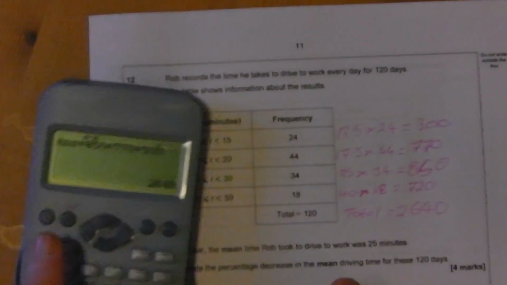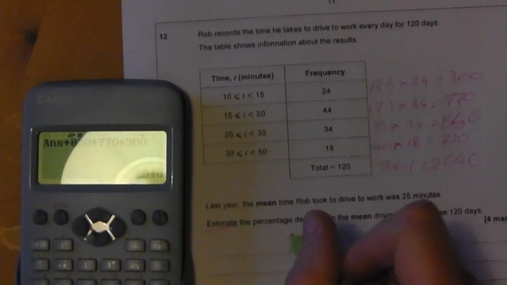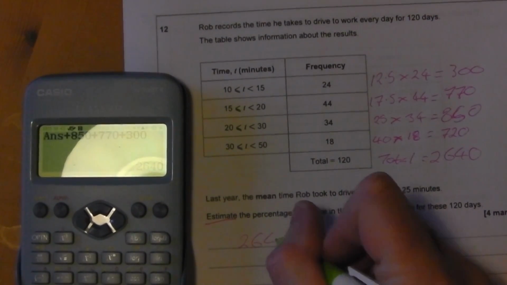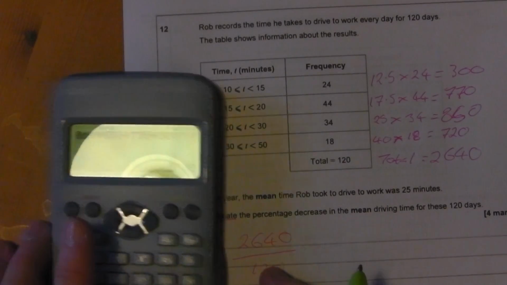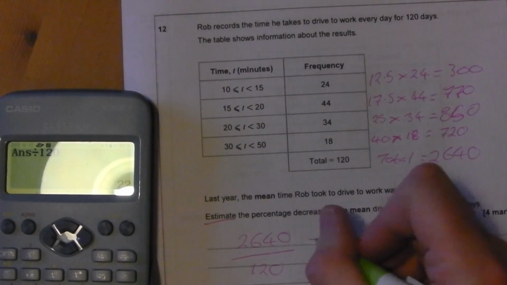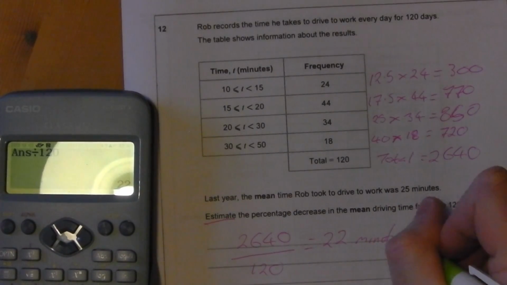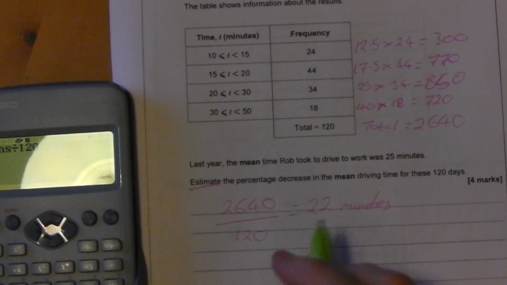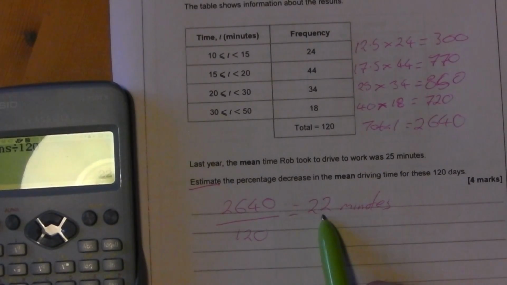And because it's looking for the mean time, we can now do that 2,640 and divide it by the 120. So that's each journey. So same again, answer divided by 120, and we get a mean of 22. And that's minutes. So what we're saying now, last year his mean average was 25, this year it's 22.